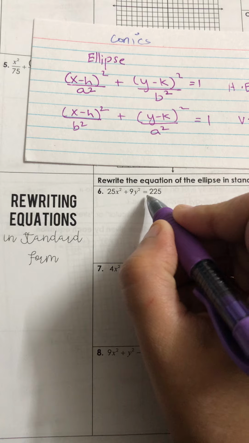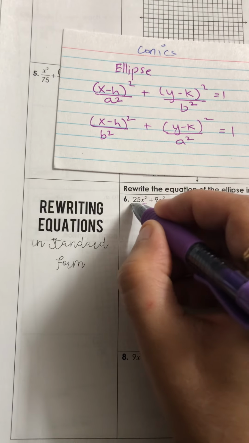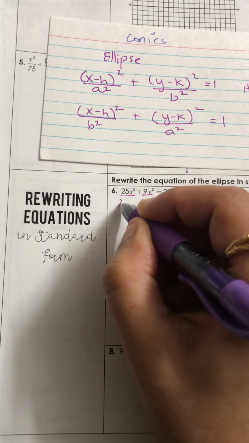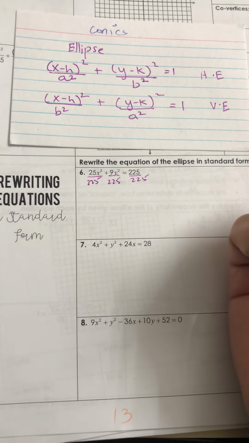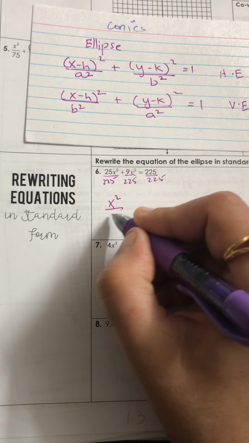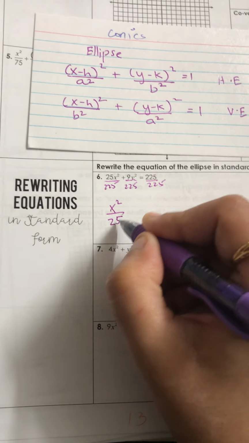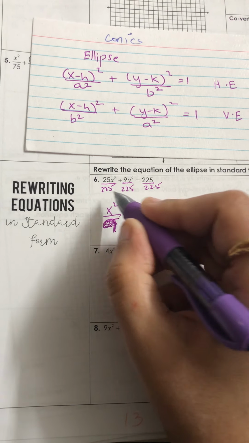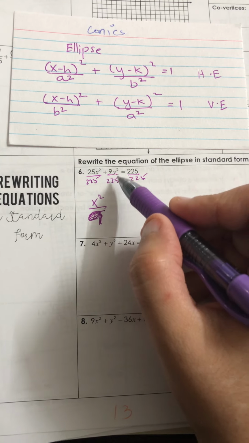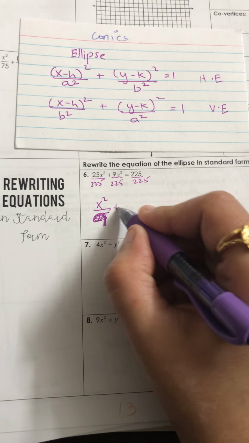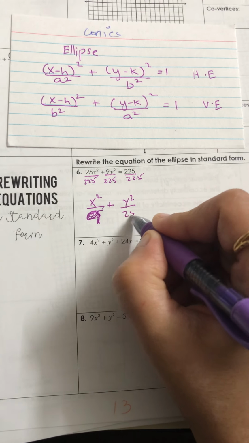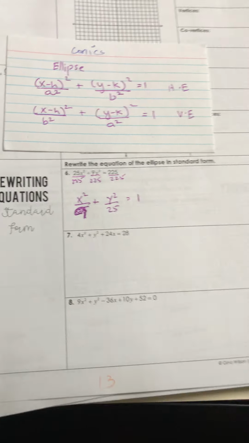So what I'm going to do is divide throughout by 225. What I get here is x squared over 25 plus y squared over 9 equals 1.